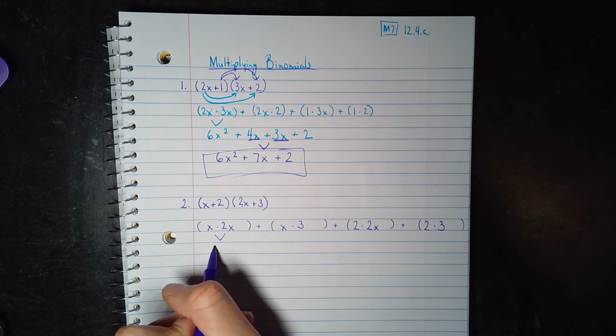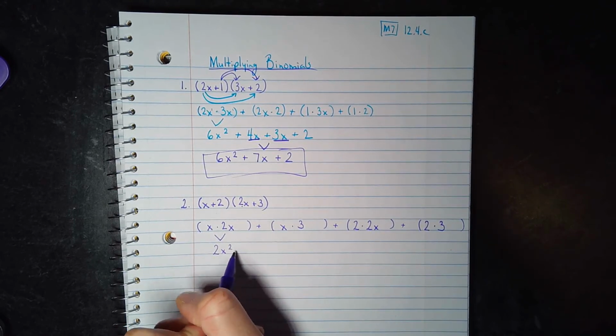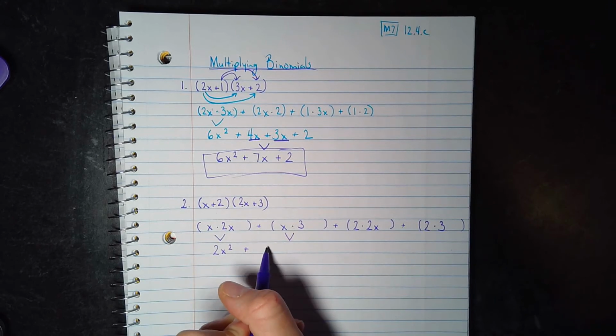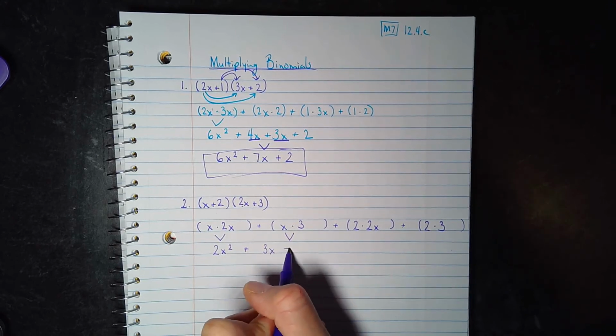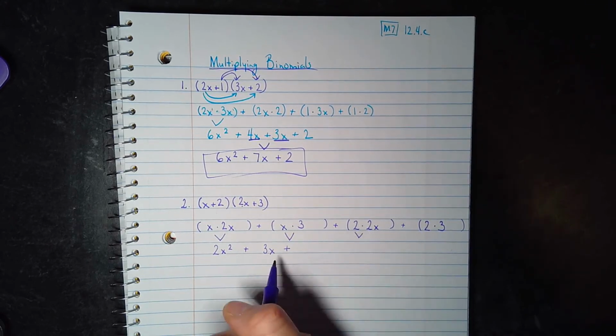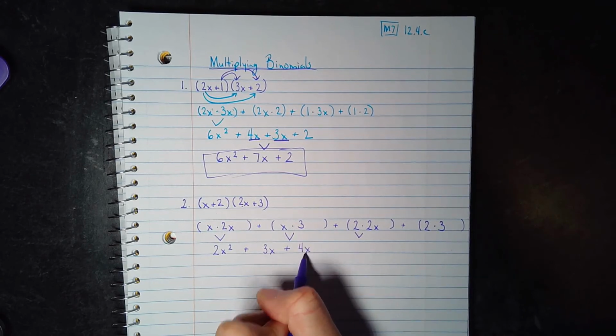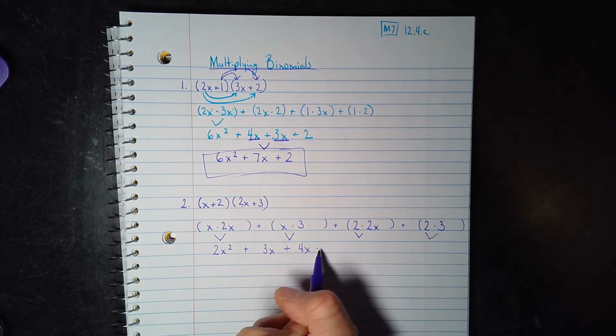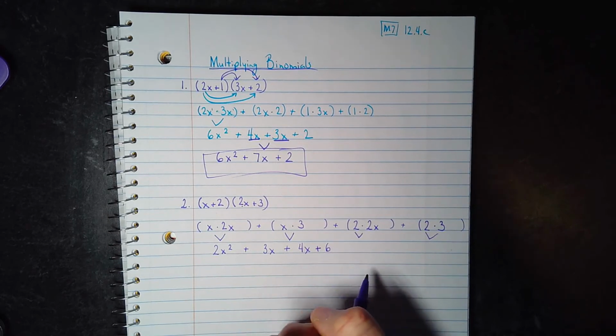So x times 2x is going to give us 2x squared. x times 3 is going to give us 3x. 2 times 2x is going to give us 4x. And 2 times 3 is going to give us 6.